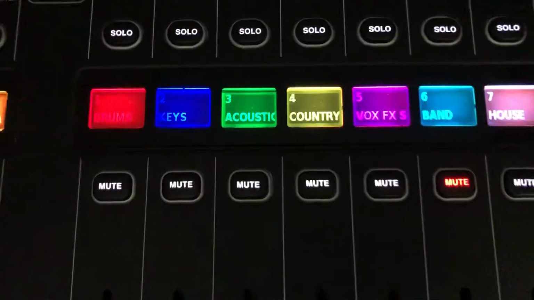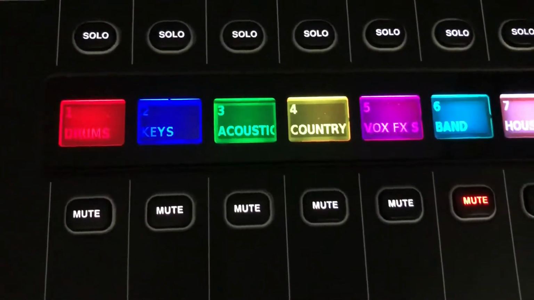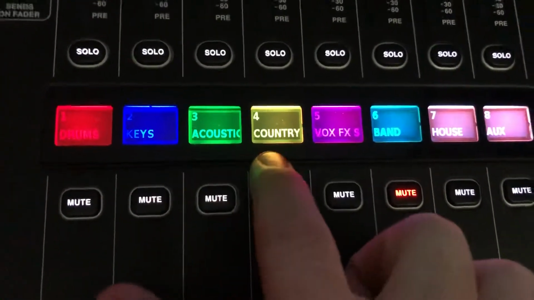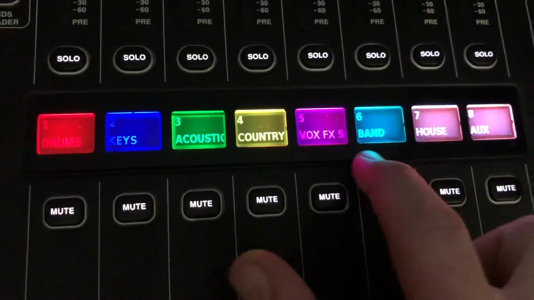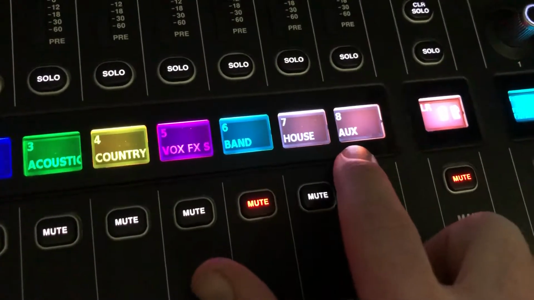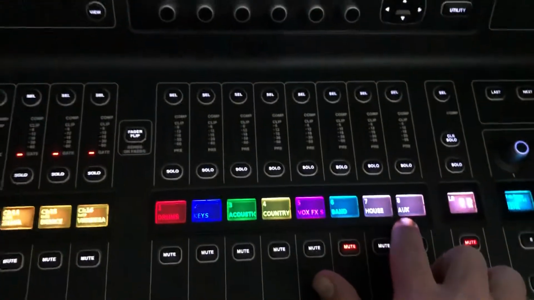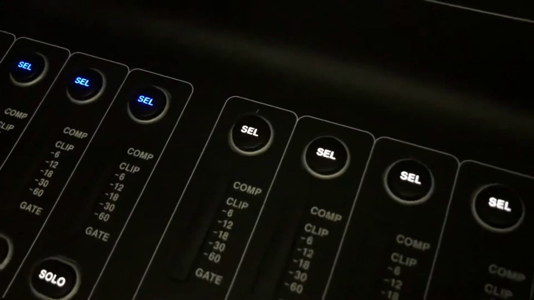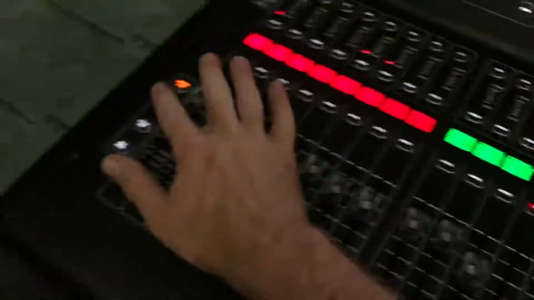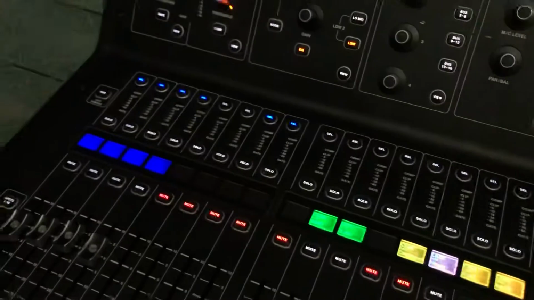These are the DCAs. You can set them to however you want. Just don't overwrite my scene. So you have drums, keys, acoustic guitar, if there is one, Countrymen, vocal effects, and the whole band. The house mic, and then the aux from the computer. And as you know, to set these, you'll press and hold select. When you do that, the ones that are on that DCA will light up, as you see this. Right? Great. So keys, of course, are there.